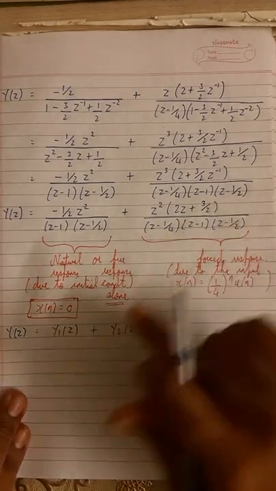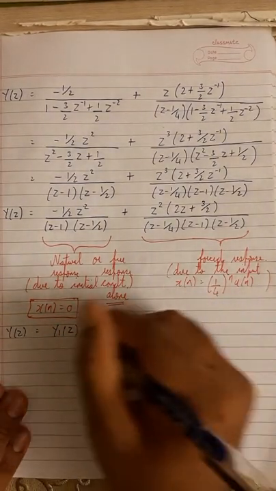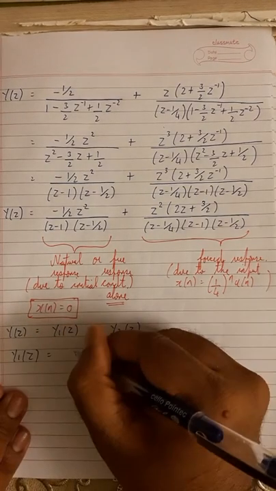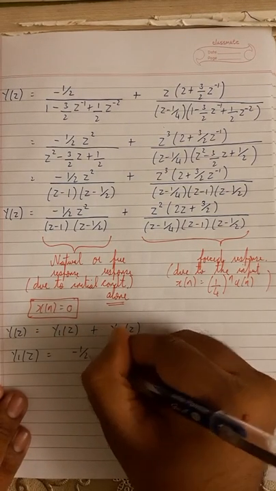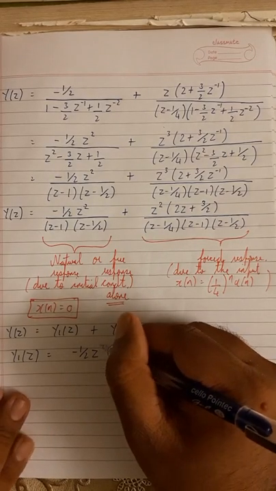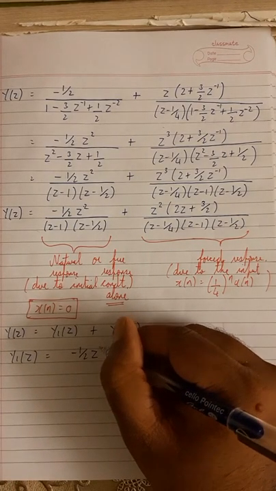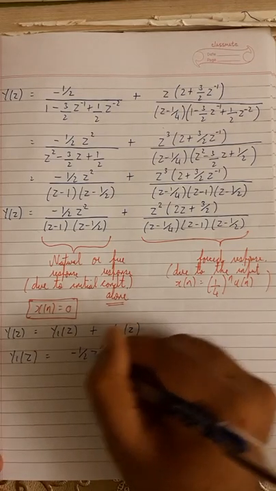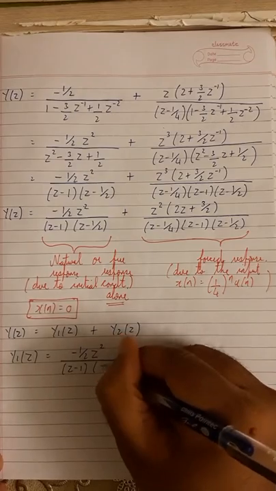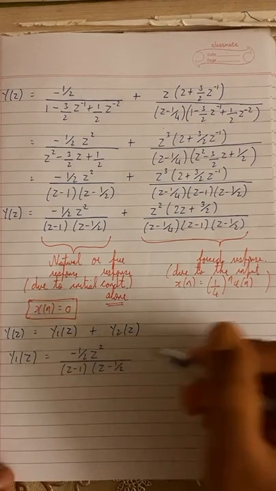So first let me find y1 of z. y1 of z is equal to minus 1 by 2 z square by z minus 1 into z minus 1 by 2.